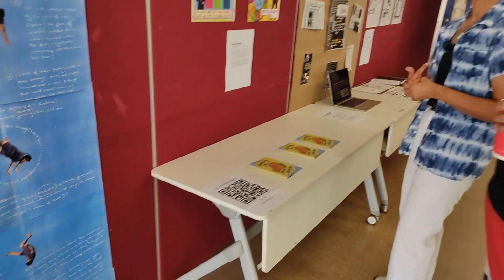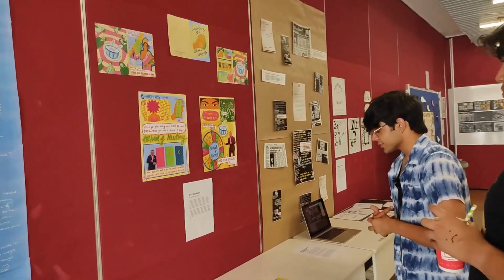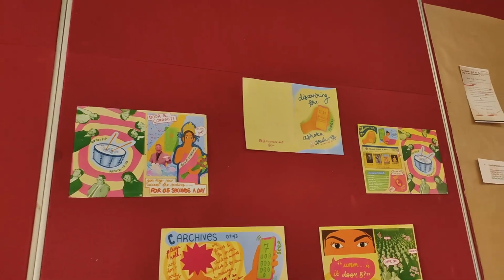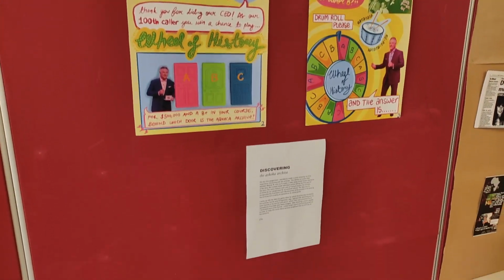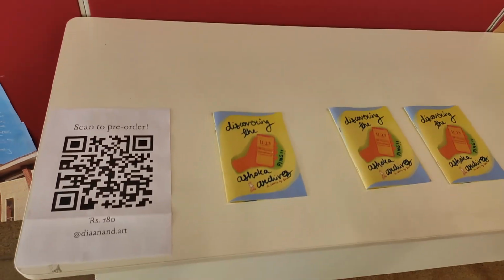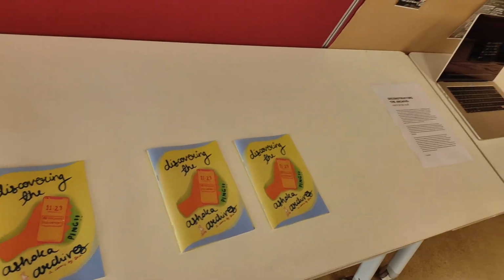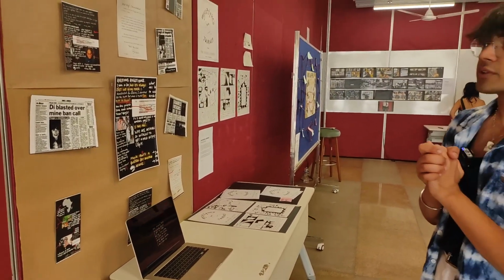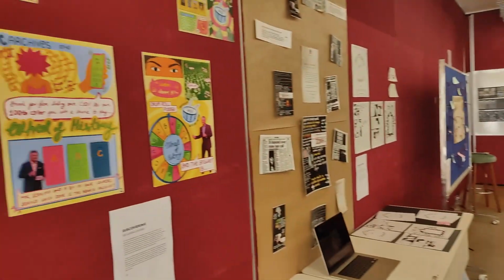Yeah. Next, we have another set of comics. These ones are by Dia. So Dia's done some really pretty color work. This is Dia's individual project. This is digitally discovering the Ashoka archives. I think that's what makes hers slightly different from everybody else's. That she was able to only do it digitally, which is her experience of the website.